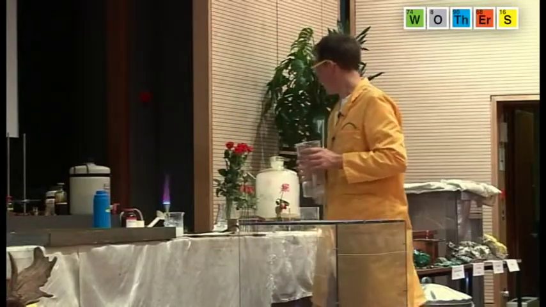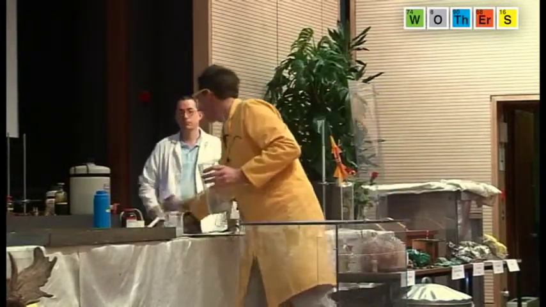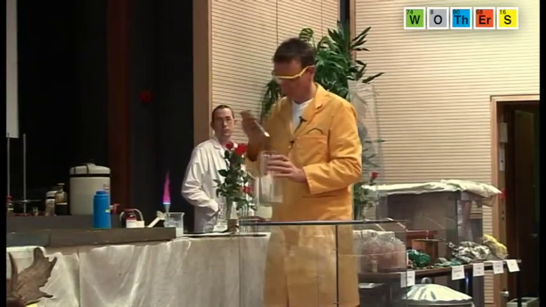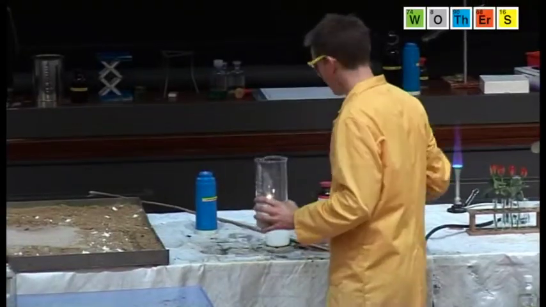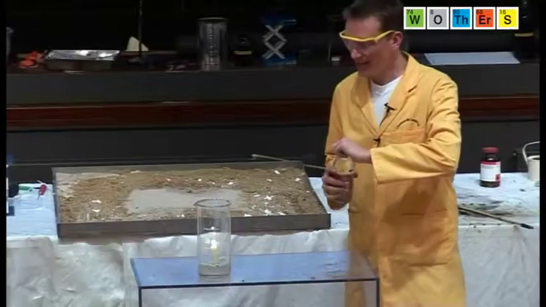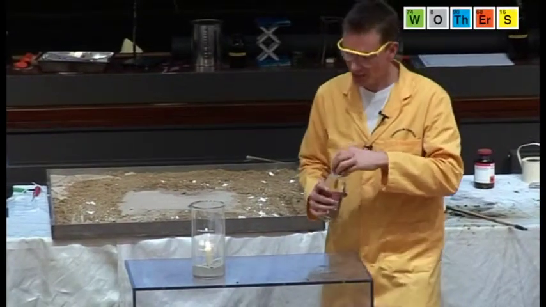Right, I'm going to light my candle. Right, my candle's burning nicely. The ash here contains potash or potassium carbonate.